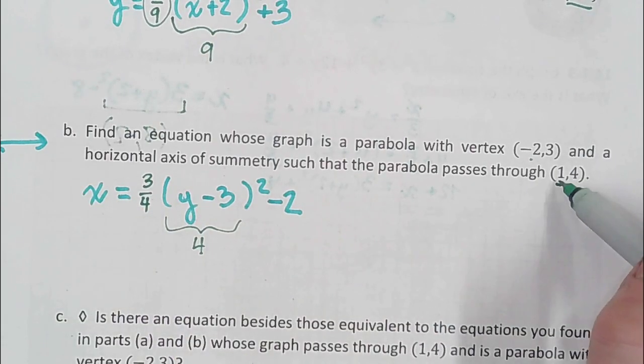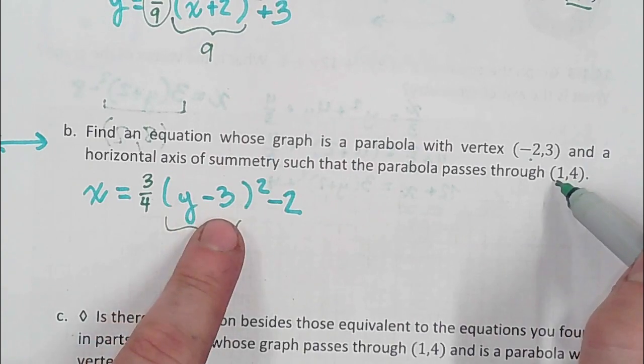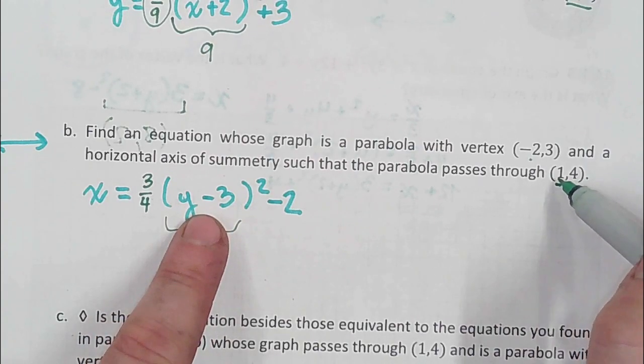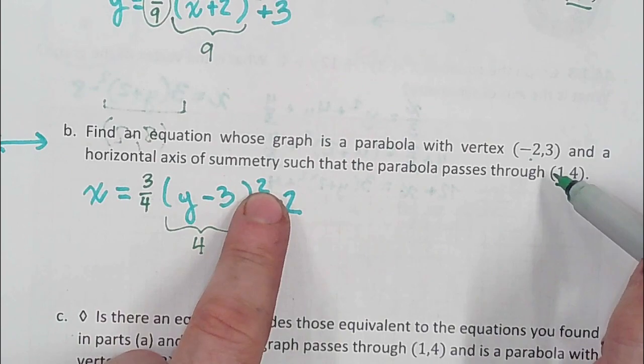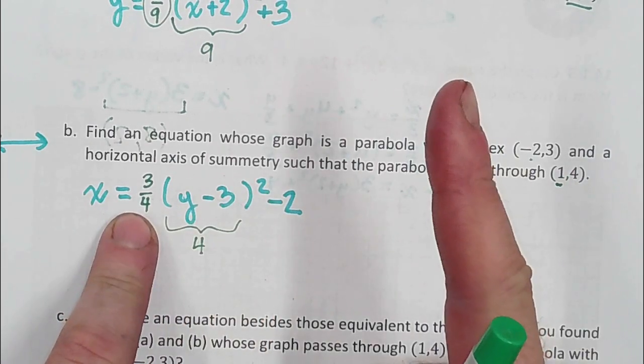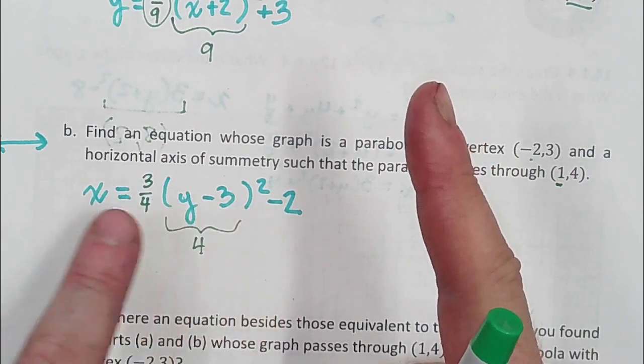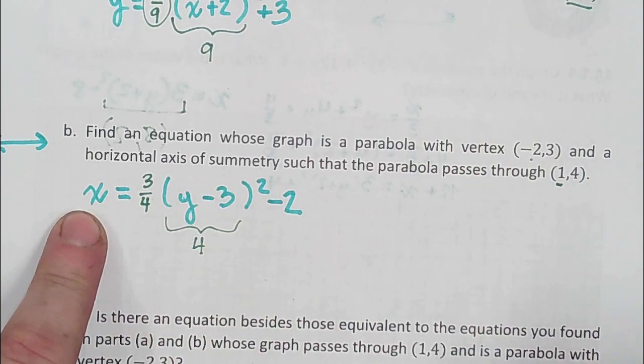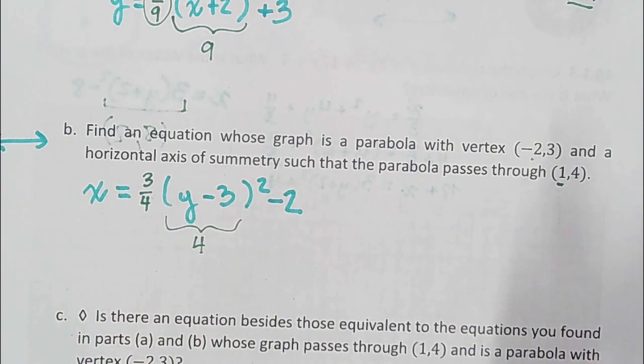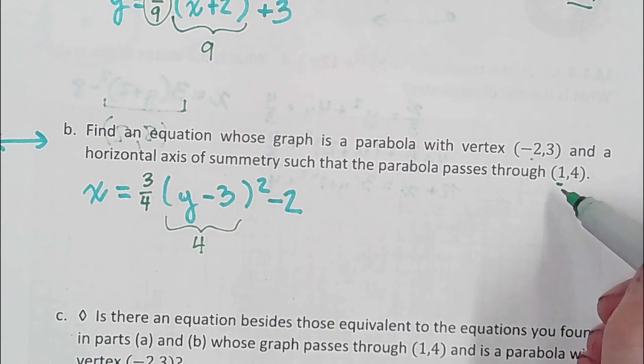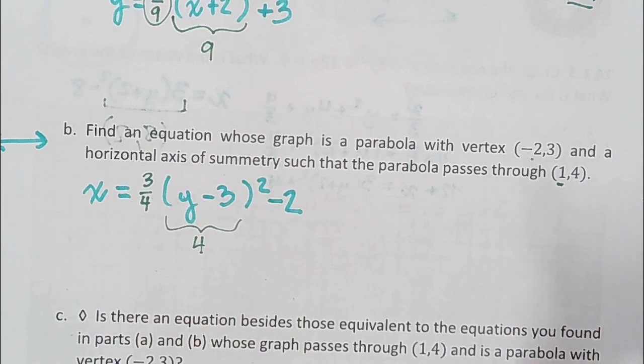So right now, if I were to plug in 1, I'd get 1 minus 3, which is -2. -2 squared is 4. 4 divided by 4 is 1. 1 times 3 is 3. 3 minus 2 is 1. And that's what we wanted for x when we plugged in 4 for y. Oh no. I goofed. I kept plugging in 1 for y. You've probably been screaming at home. It is very late. Let me try this again.